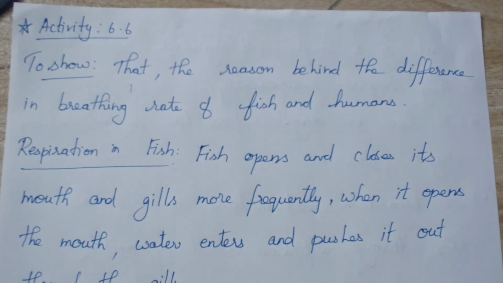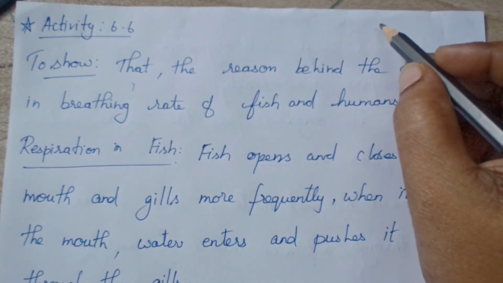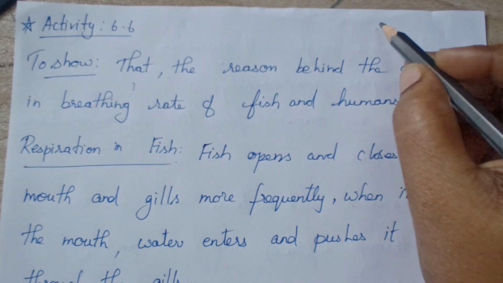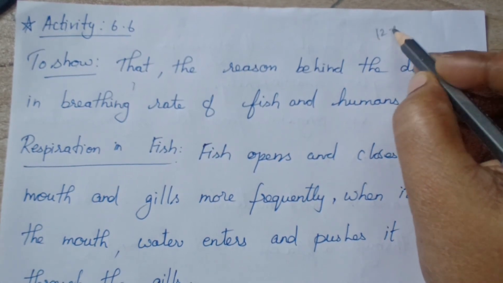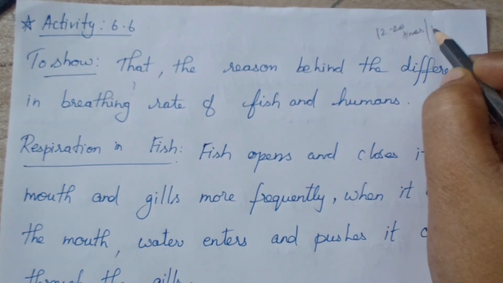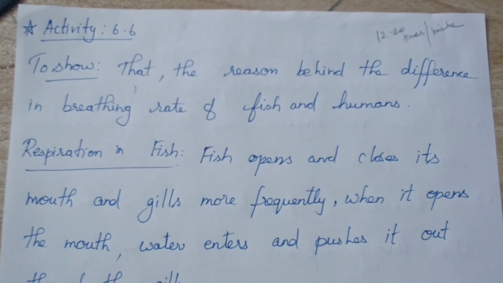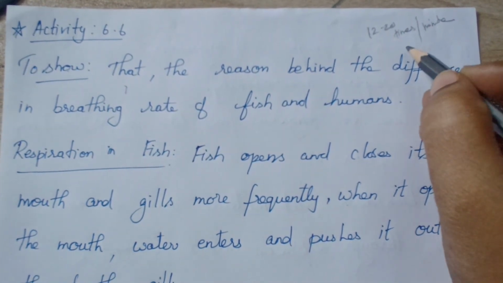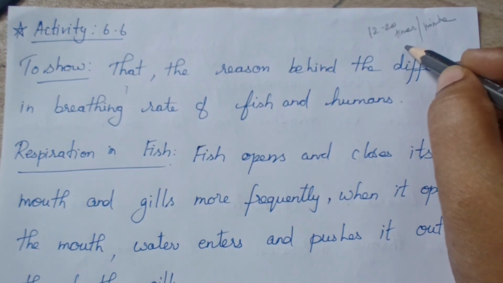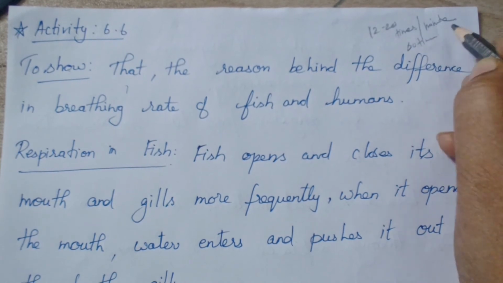Per minute, humans will breathe out and breathe in at the rate of 12 to 20 times per minute. But in case of fish, it takes approximately more than 60 times. We have studied, right? More than 60 times.